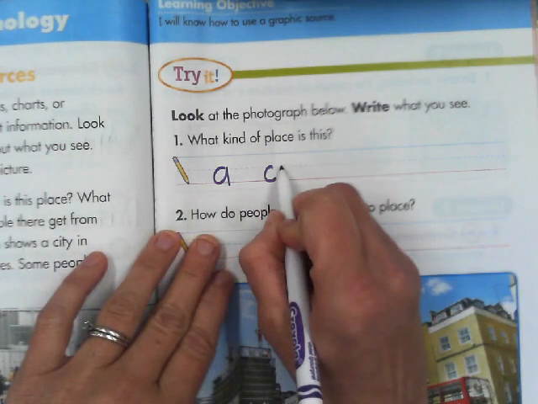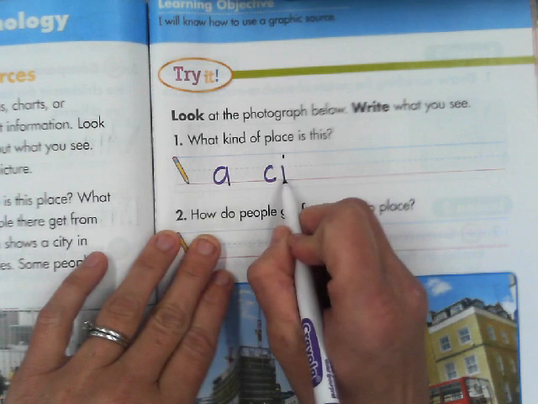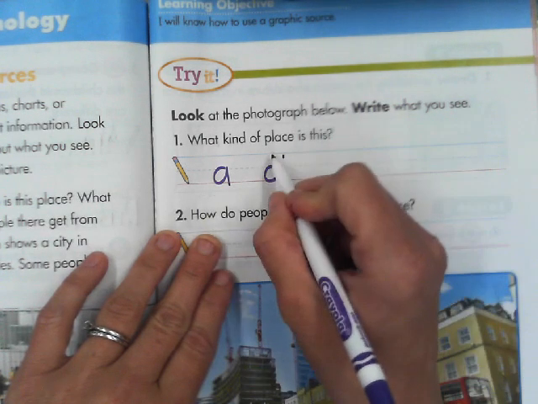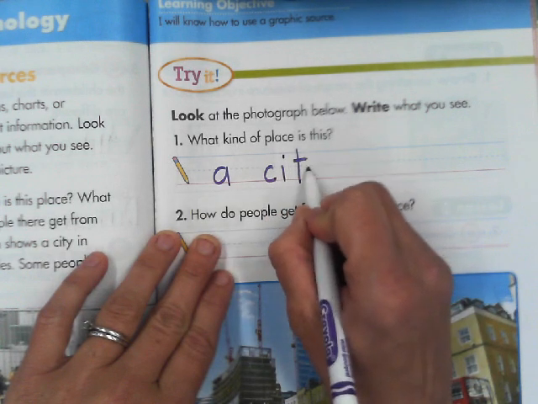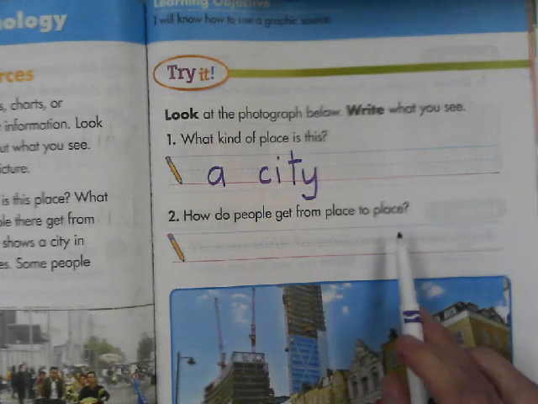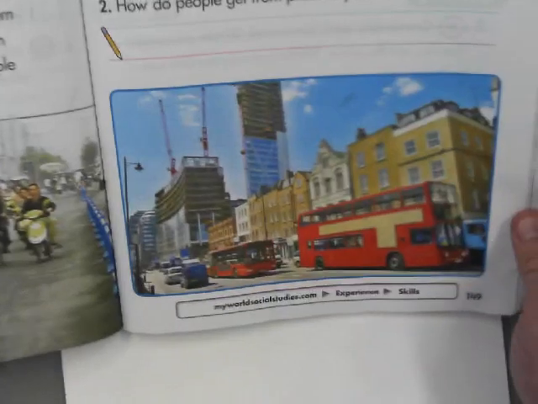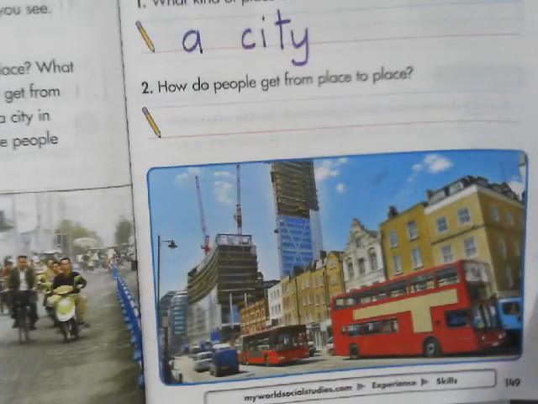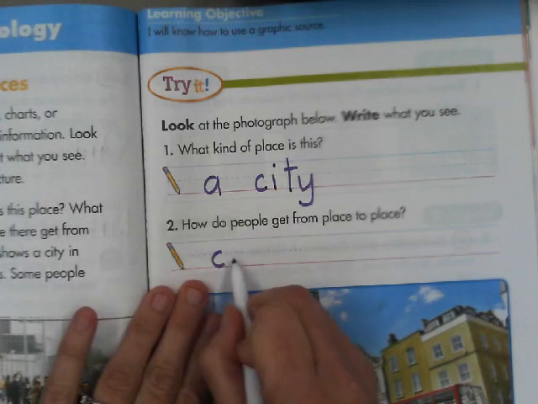A city. Remember, the C can say the I sound. The C can say the second sound when I comes after it. So this is going to say city. A city. How do people get from place to place? So in this picture, how do you see people getting from place to place? Yeah, are you seeing a lot of cars and buses? Me too. Let's write it.